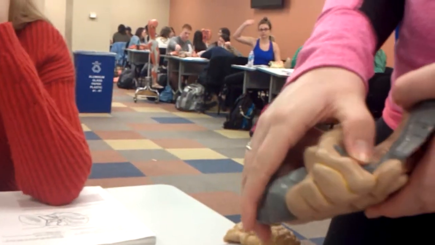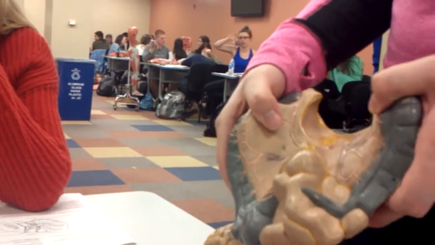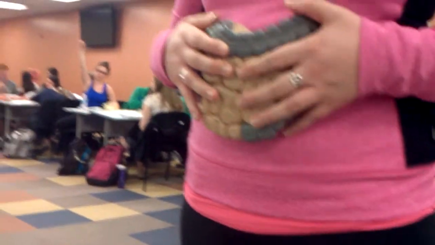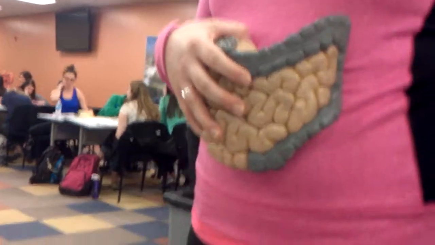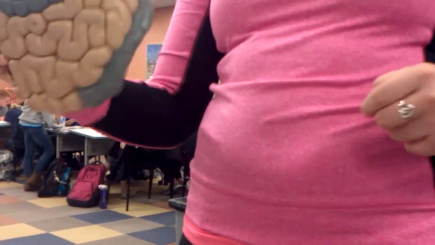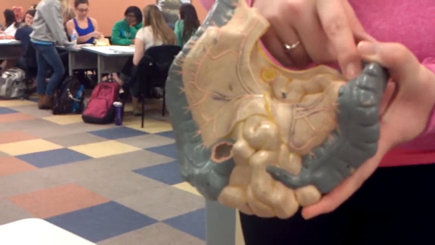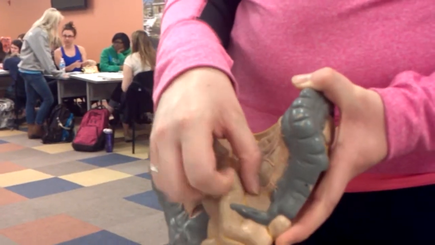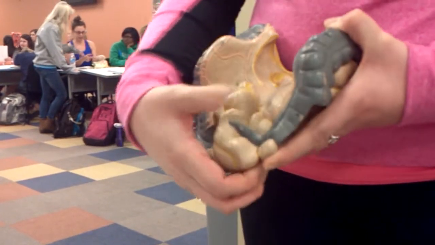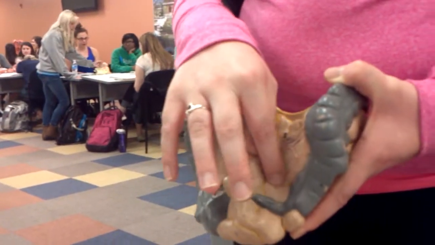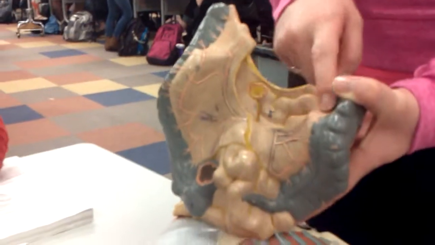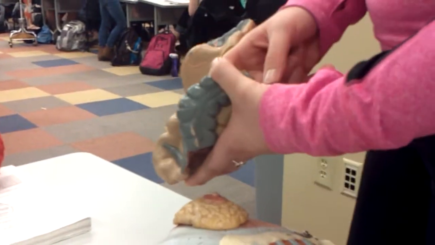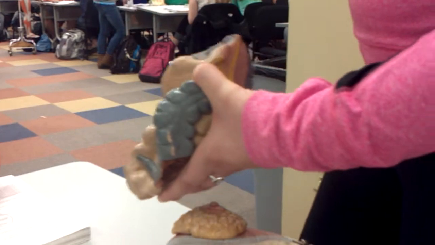So vermiform appendix. And then as for the arteries on the back of here, this is how our body is. We've got the right side and the left side. I'm going to put my hand on here so we know that this is the right side. So we have two arteries on the right side that you have to know. The right colic artery is the top one right here. You don't have to worry about these little branches. And then this one that goes straight down is going straight to our ileum, the bottom part of our small intestine. That's your ileocolic artery. So we have right colic and ileocolic. The ileocolic goes straight down.